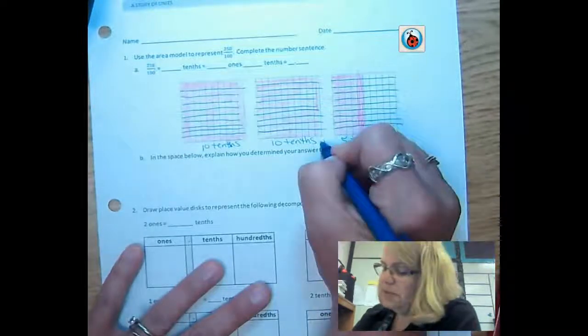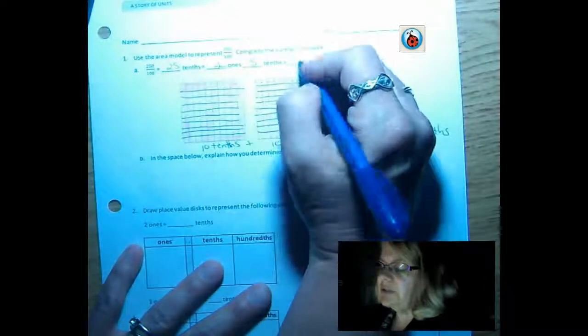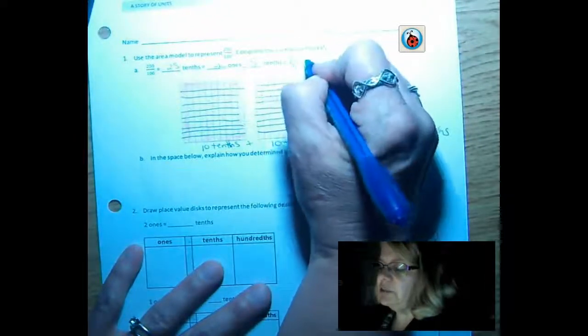And if I add them together, I have 25 tenths. It's also equal to what? How many ones? Well, there's 1, there's 2. 2 ones. And how many tenths? 5 tenths. Equal to decimal fraction would be 2.5. Okay?